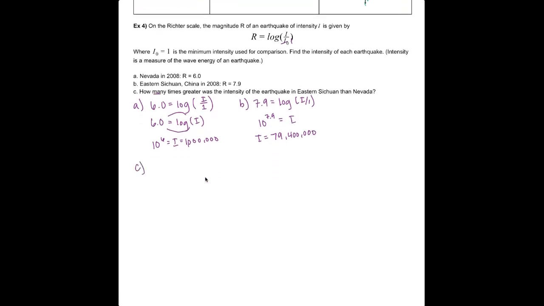Lastly, we're going to look at C. How many times greater was the intensity of the Eastern Szechuan earthquake than the Nevada earthquake? So we can take our intensities and divide them. We'll take the Szechuan to the Nevada earthquake: 79,400,000 over 1 million is equal to 79.4 times greater.